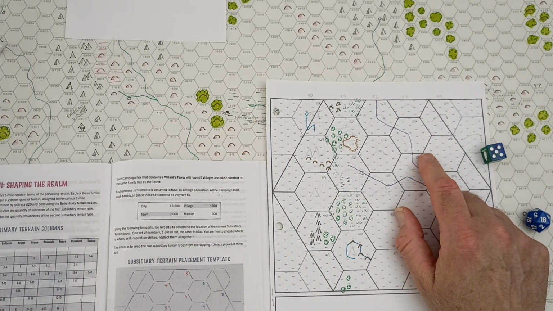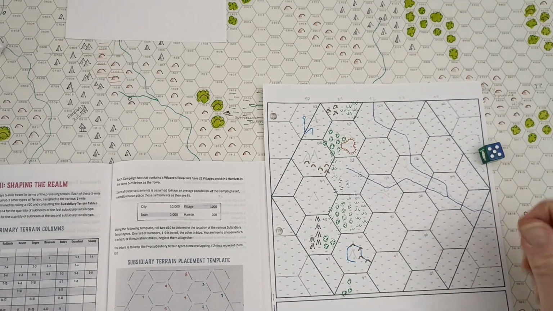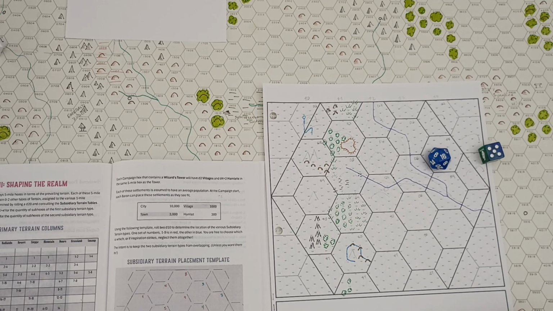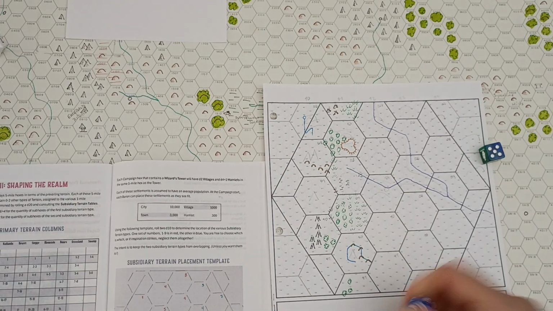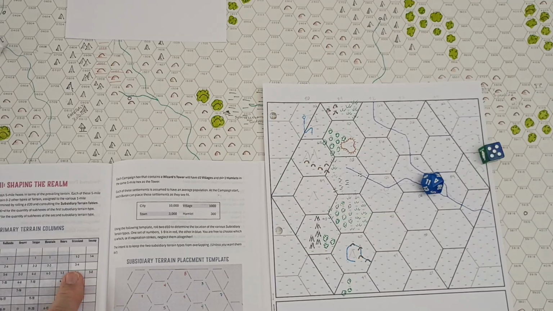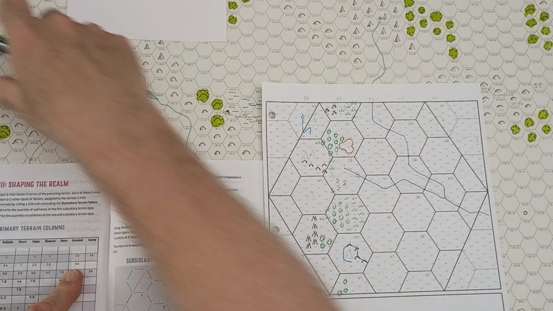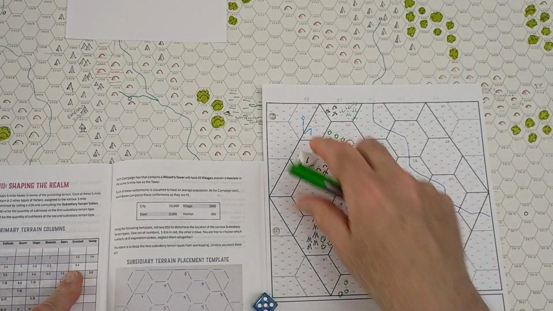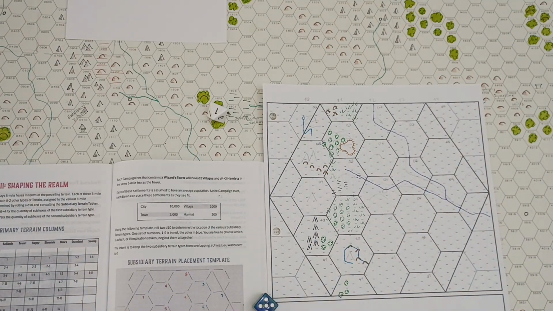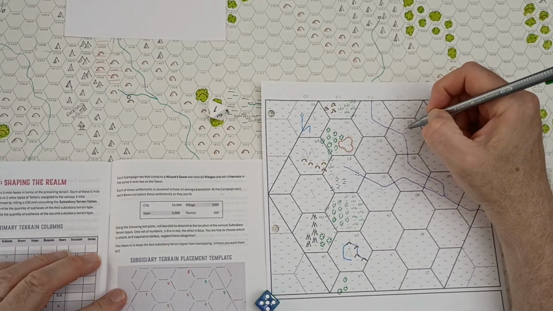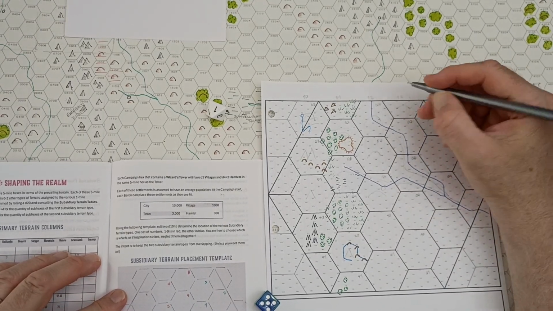So we're going to come over here to grassland. Let's figure out this one real quick. 16 is more grassland, and 4 is forest. And that is D4 plus 2. It's going to be 3 forests. And the forest is going to run along the river, or be adjacent to the river.